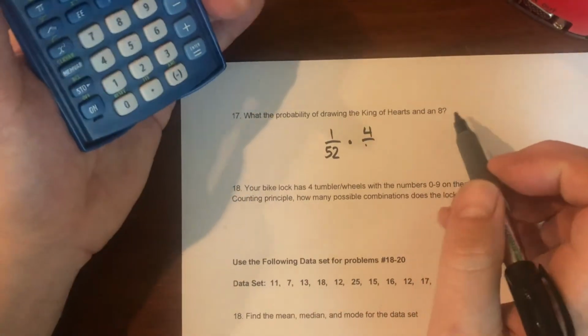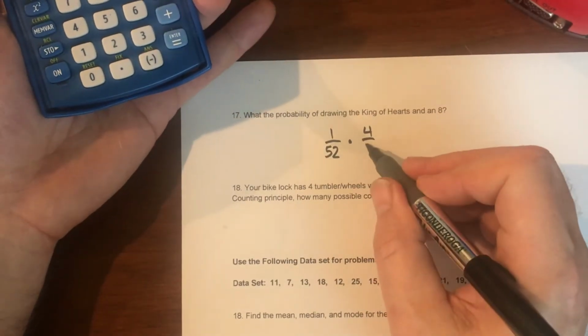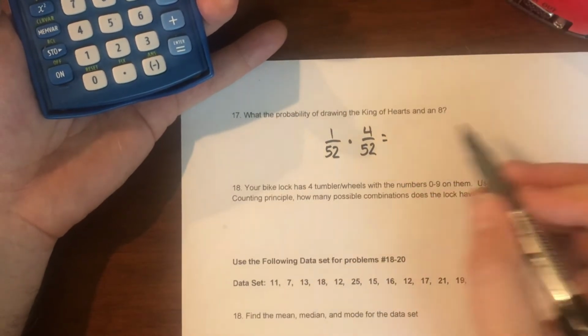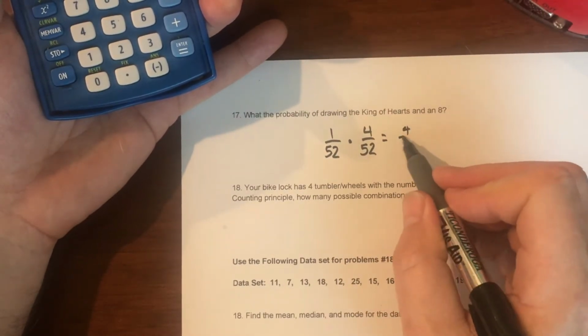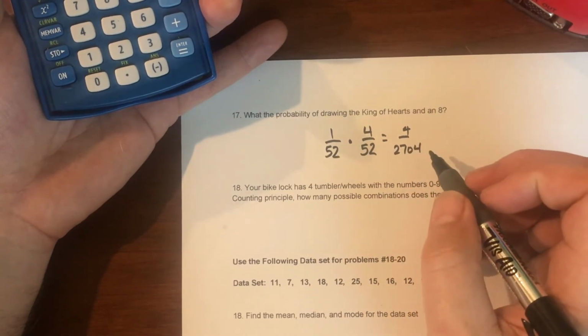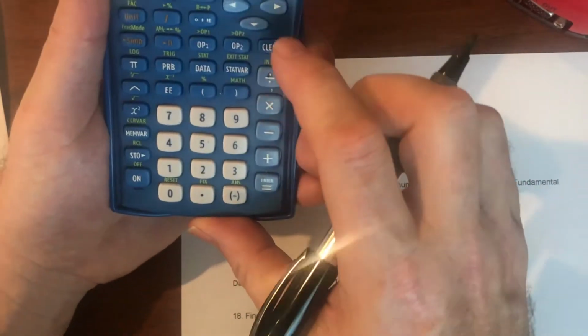I didn't state whether it was with replacement or without. My bad. So 52 if you did with replacement. Let's do that one first. That's going to be 4 over 2704. That's going to be, just divide 2704 by 4.